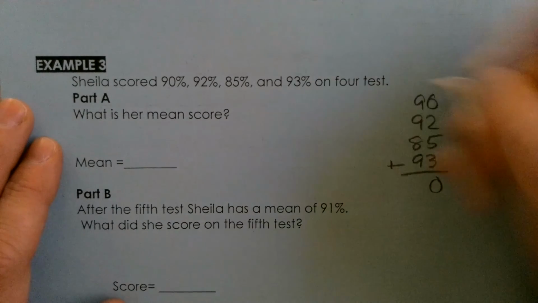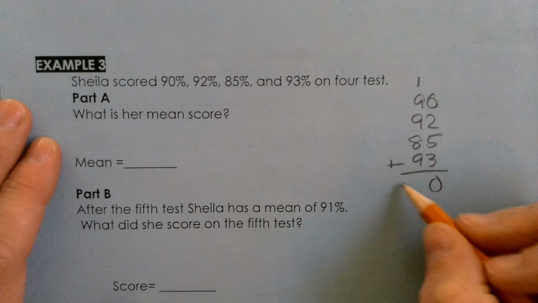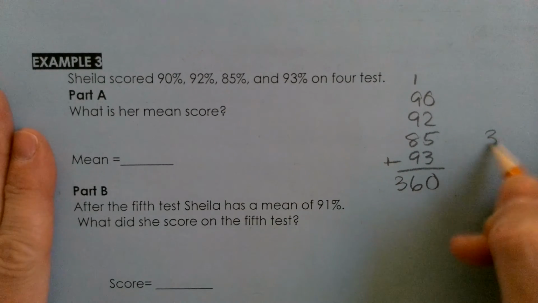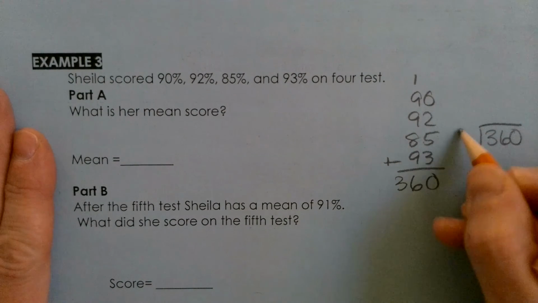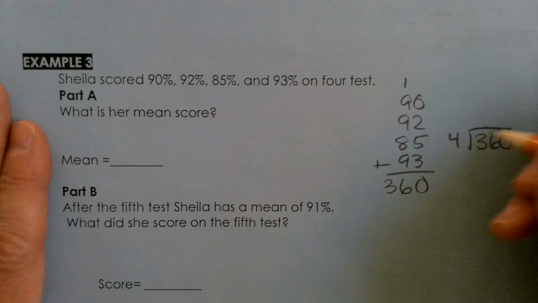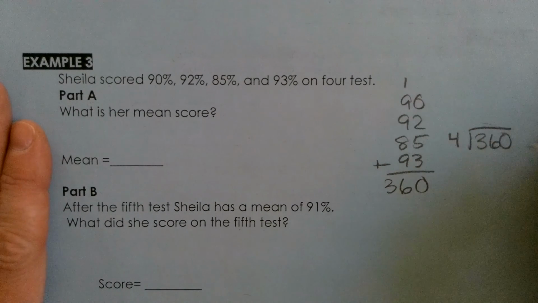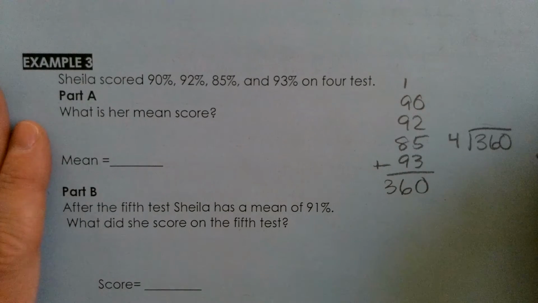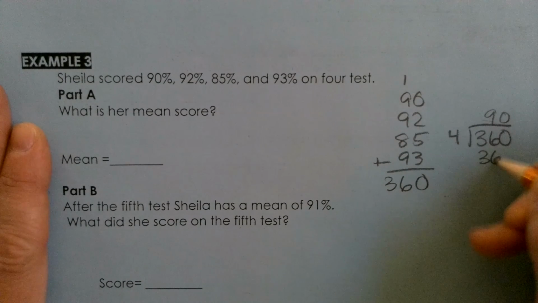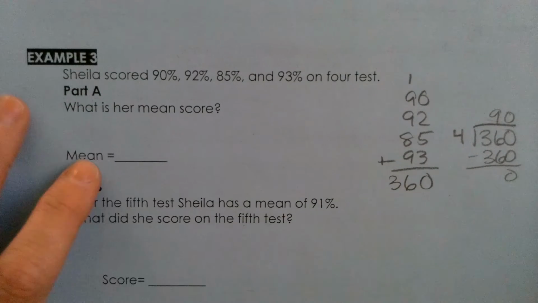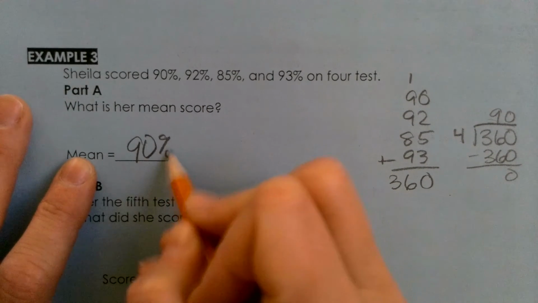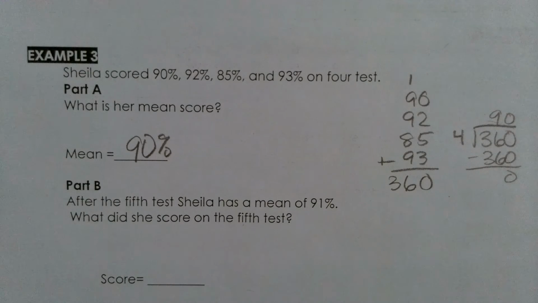So if I add them up, I have a total of 360. Now, 360 needs to be divided by 4. This one's a little bit larger of a division. So I know that this can go in, well, not 100. And 9 times 4 is what? 36? Well, there you go. So 90 would work because that would get us an exact answer. So the mean, the average score, on average, Sheila would get a 90% on her tests.